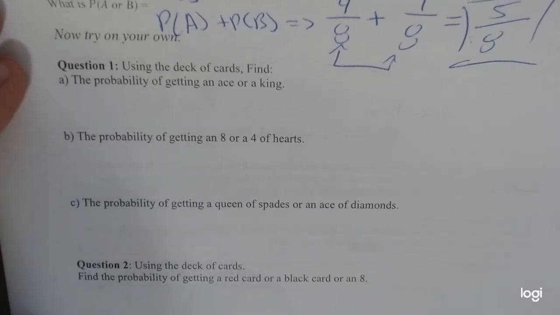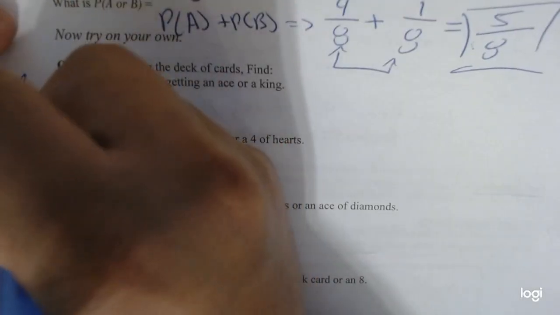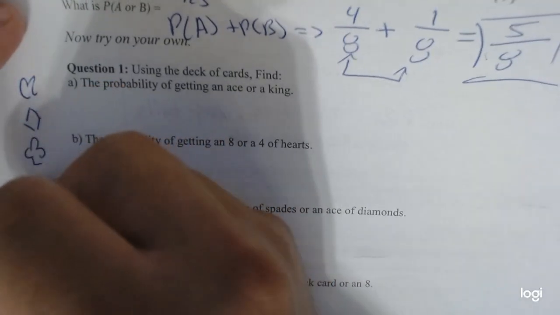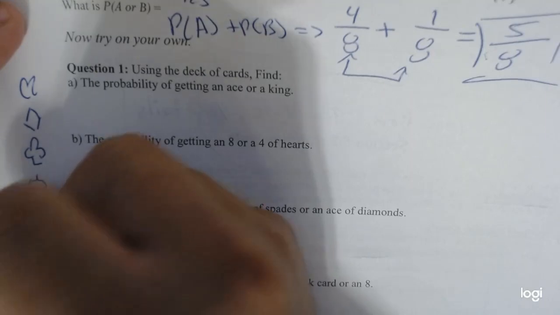I'm just going to go with the basics, right? There are a total of 4 suits: hearts, diamonds, clubs, and spades. So it's a really bad spade, but you guys get the picture, right?